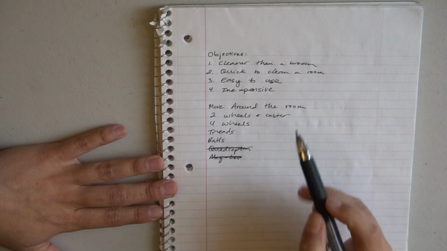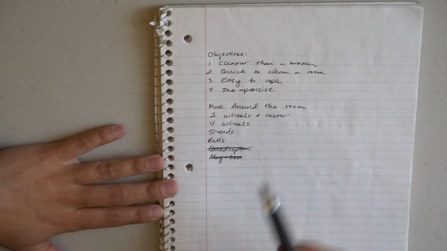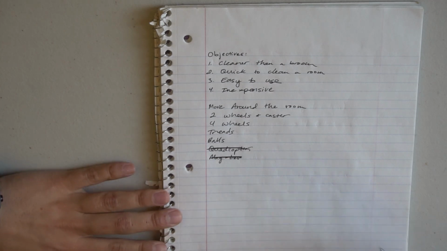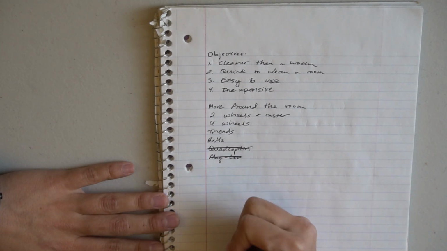Okay, so now we have our list of objectives and we have our list of design alternatives that fit our constraints. The next step is to actually start making our design matrix. Now this is going to have an x-axis and a y-axis.